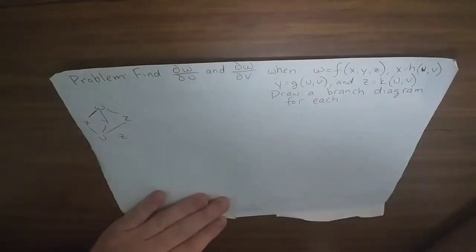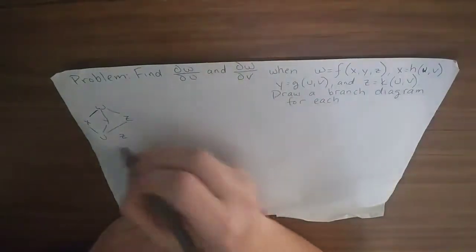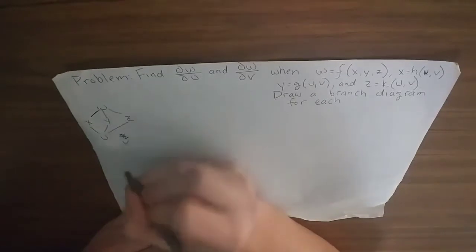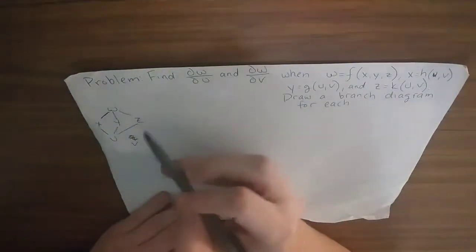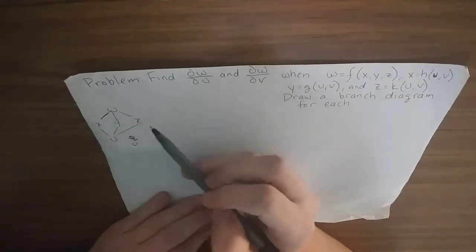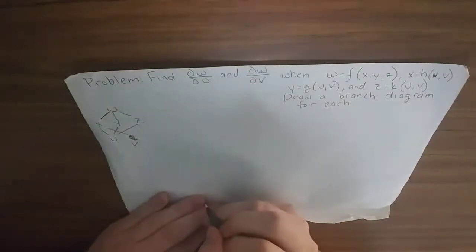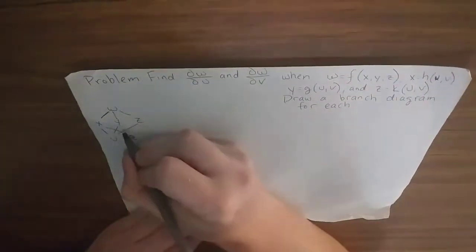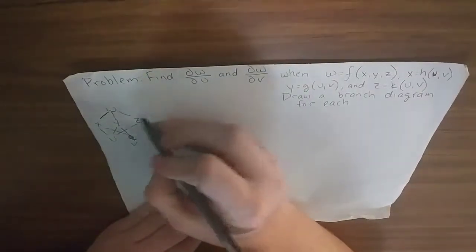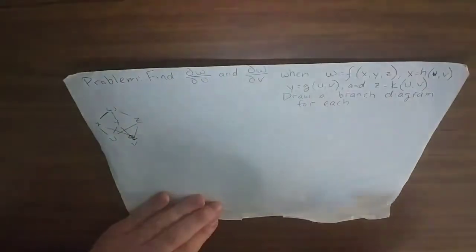The same can be said for v. To get to v, there's three different ways. You can go to x, and then to v. You can go to y, and then to v, and then you can go to z and then to v.